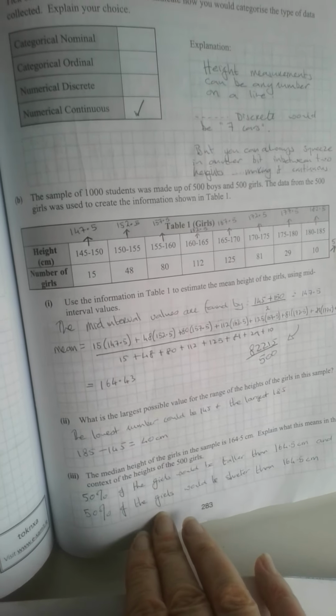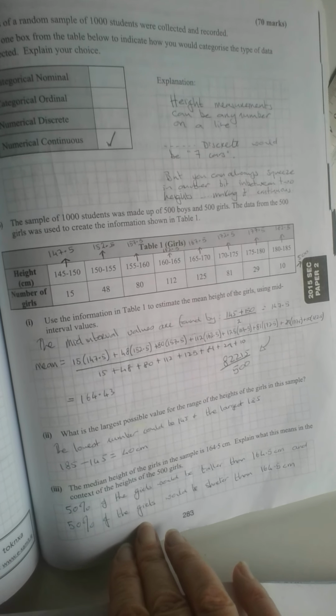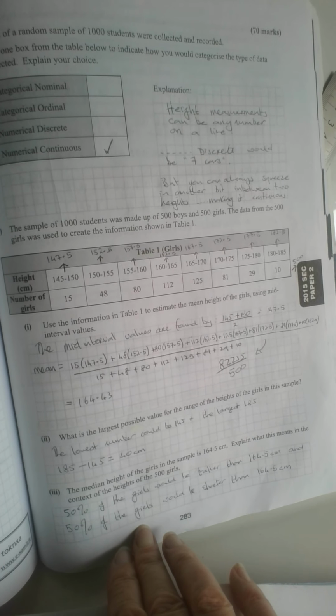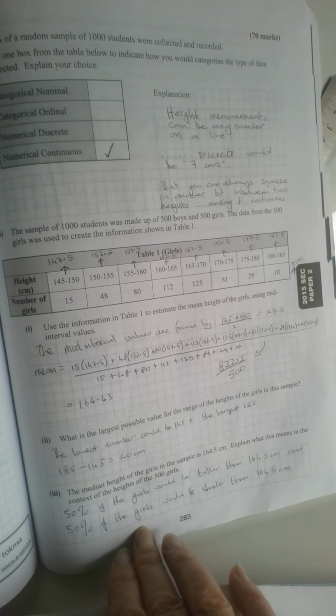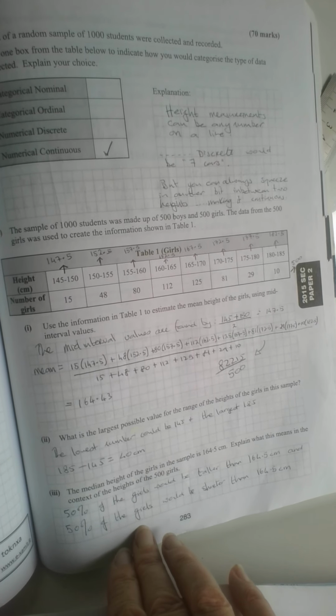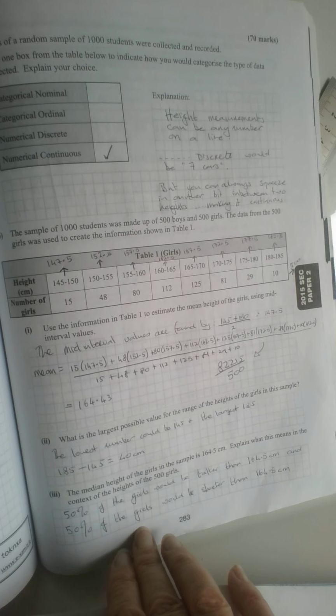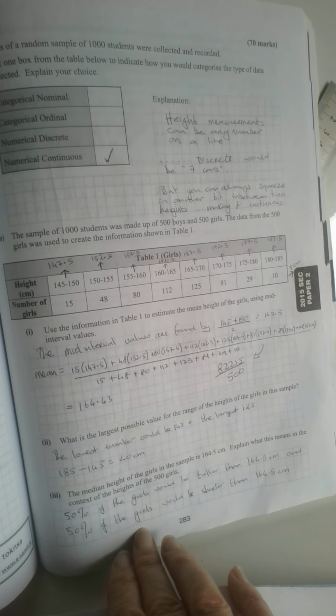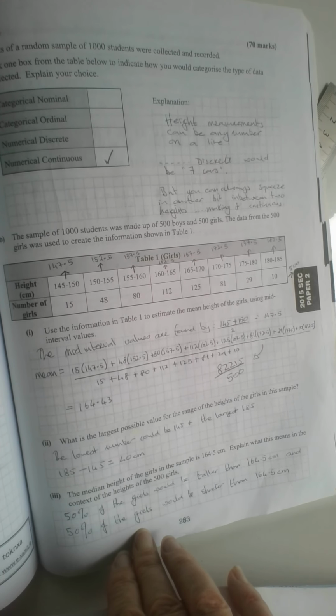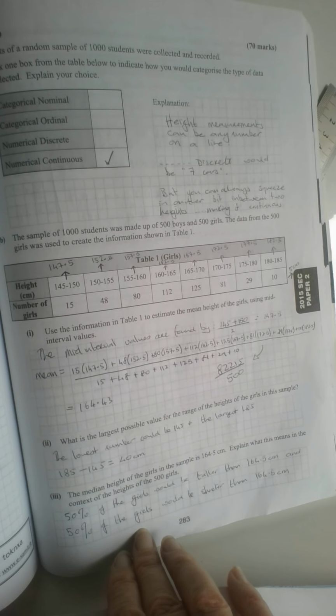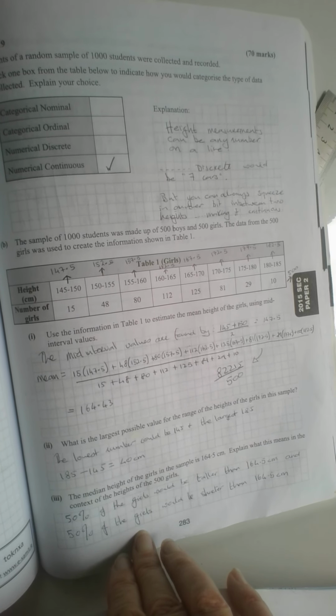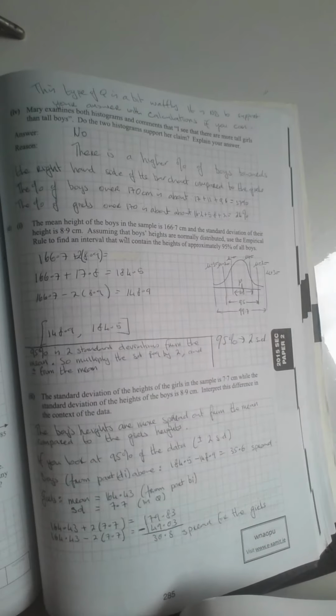Next one there. Find the median height of the girls in the sample and explain what this means in the context of the height of the 500 girls. So the median height, we know that the mean is 164.43. Therefore, that's halfway down the middle, and 50% of the girls would be taller than that, and 50% of the girls would be shorter than that. Moving on to the next bit there, part C.